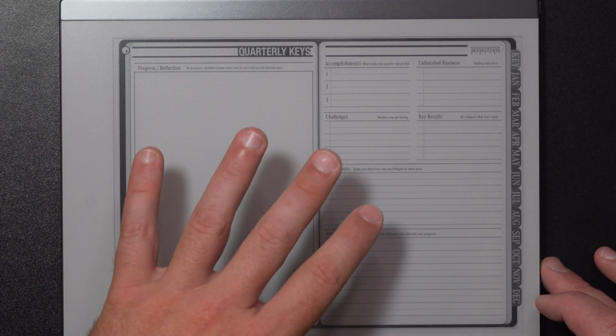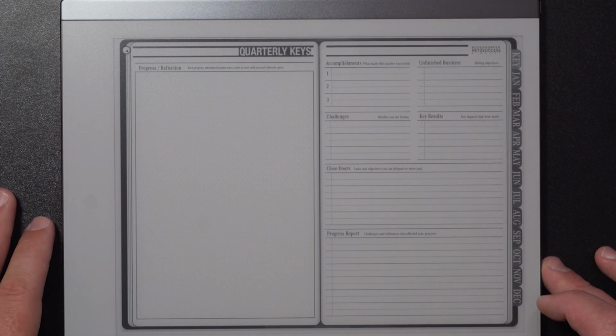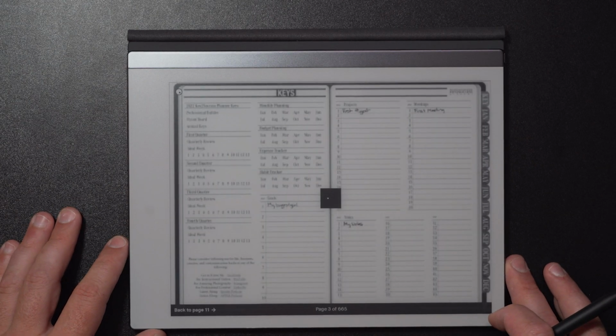Now, this page spread, this quarterly activity of filling this out, is something we really do a deep dive in, and you're going to check out our training, because there's a 28-minute video that really helps you understand how you can maximize the use of this page.